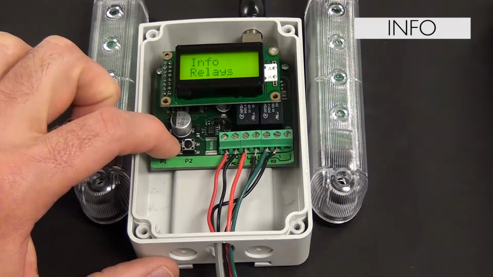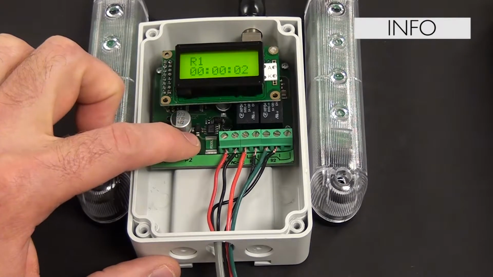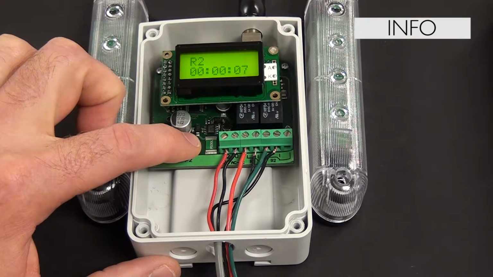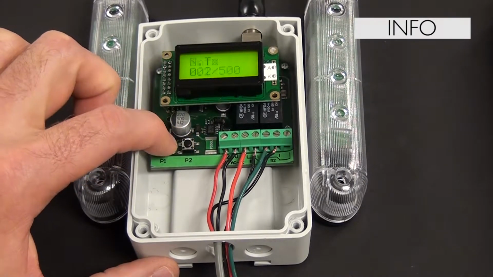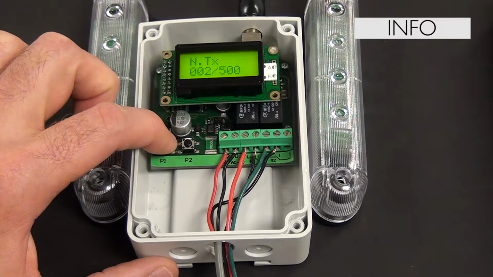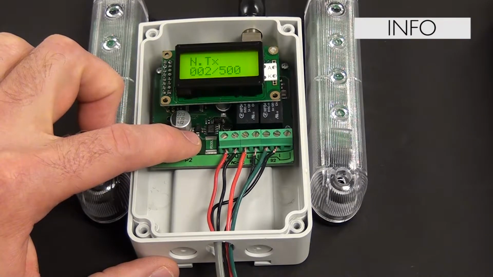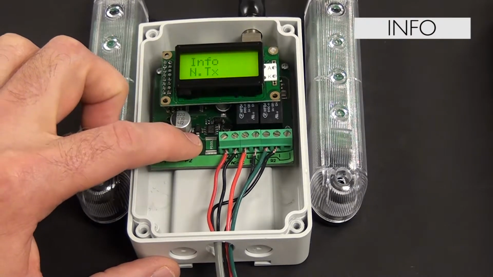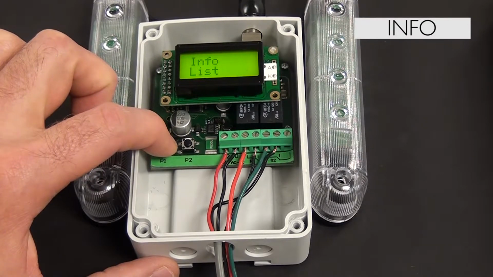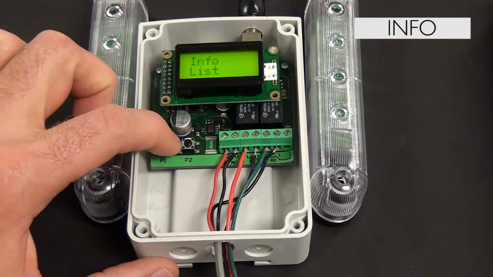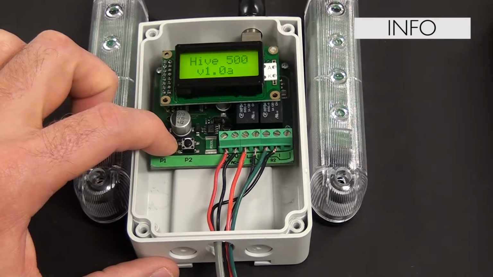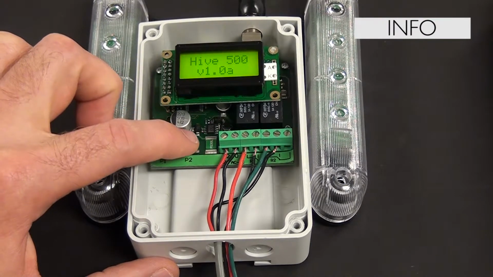The Info section provides pertinent information on your receiver. On your relay settings, we currently have a timed relay function set for Relay 1 and 2. We can also see information on the number of transmitters programmed into the receiver. We also can see a list of transmitters with programming info for each individual transmitter and individual buttons. Lastly, we have information on the version of our receiver.